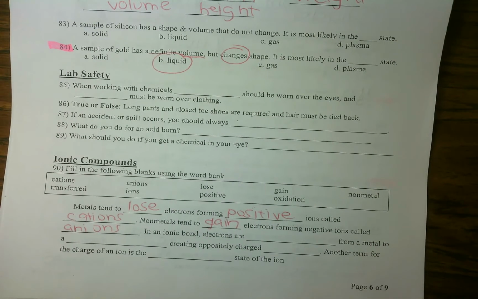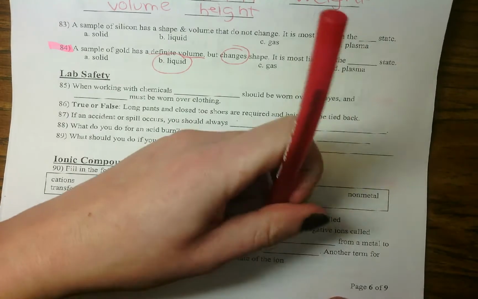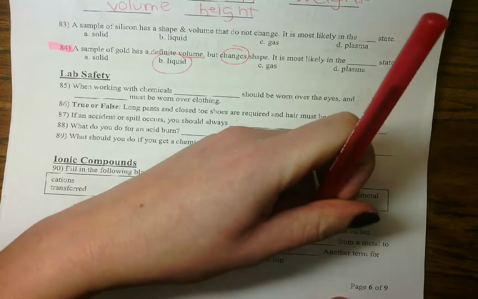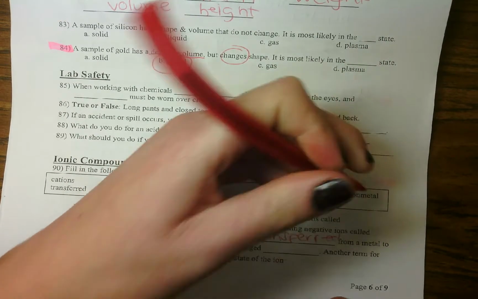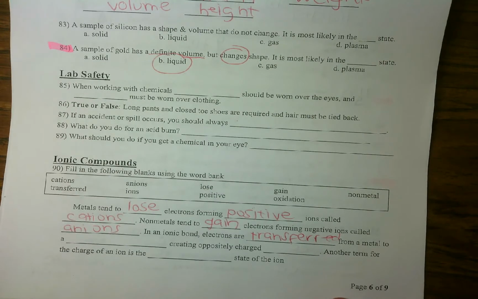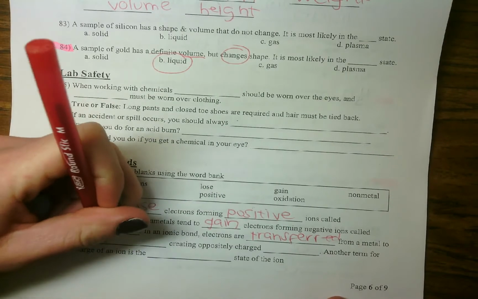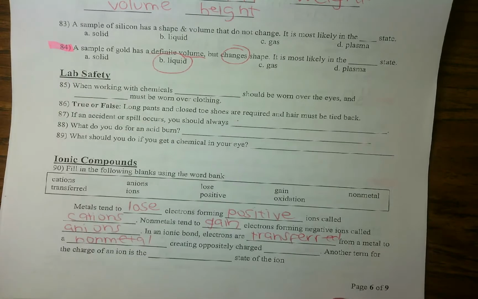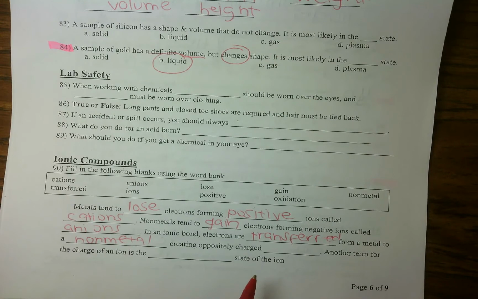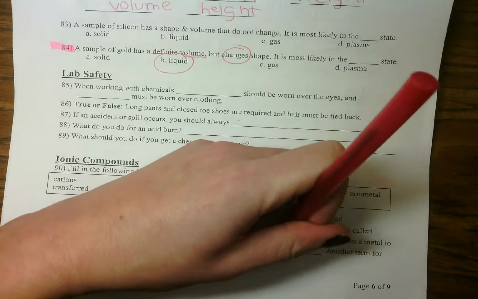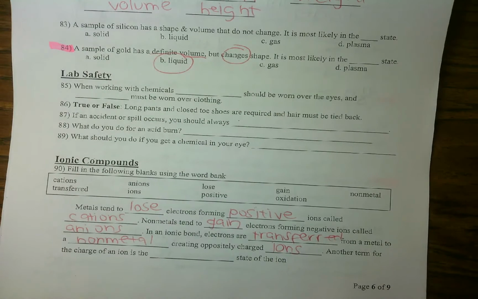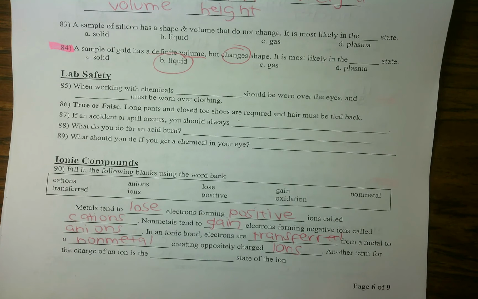In an ionic bond, electrons are transferred from a metal to a nonmetal, creating oppositely charged, and that would be ions. So an ion is just the general term for the gain or loss of an electron. Another term for the charge of an ion is the oxidation state.